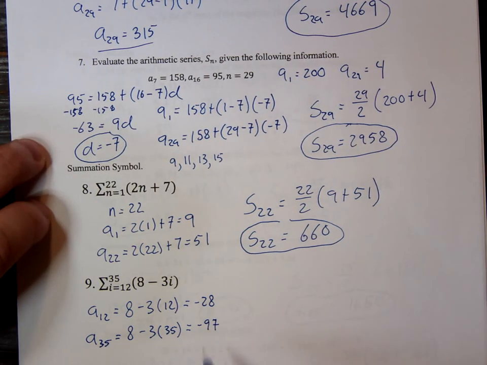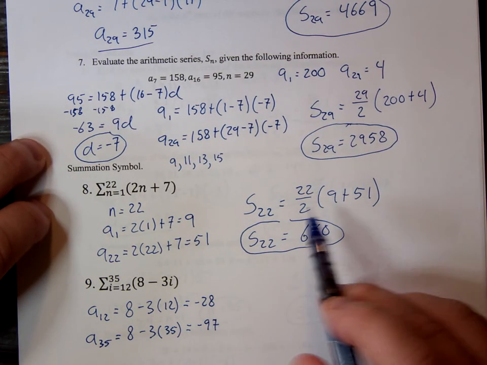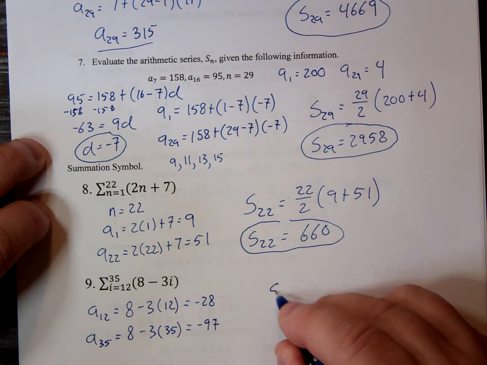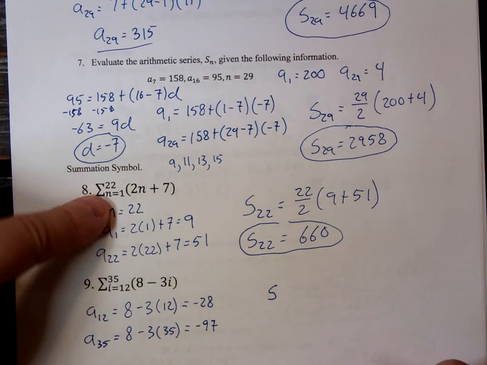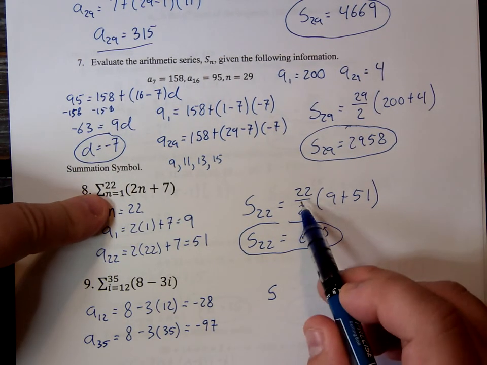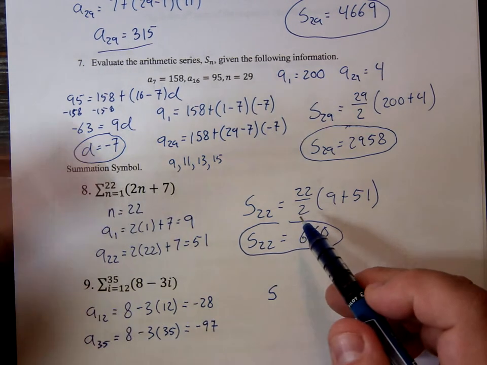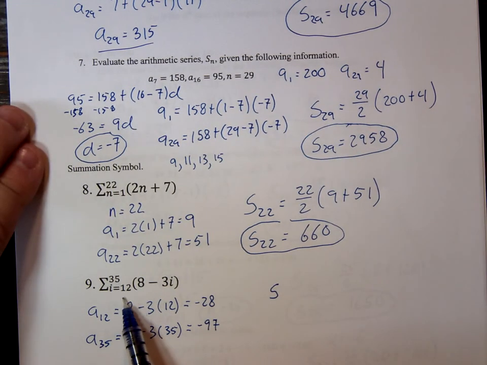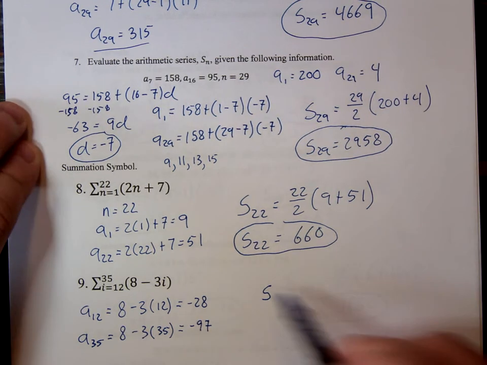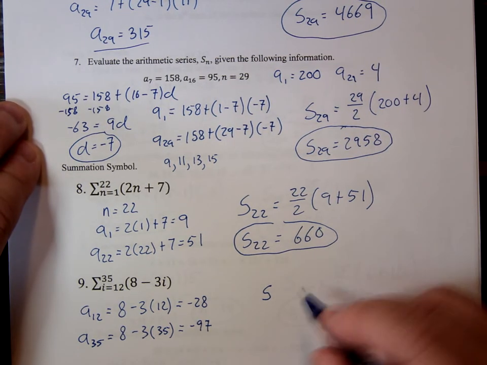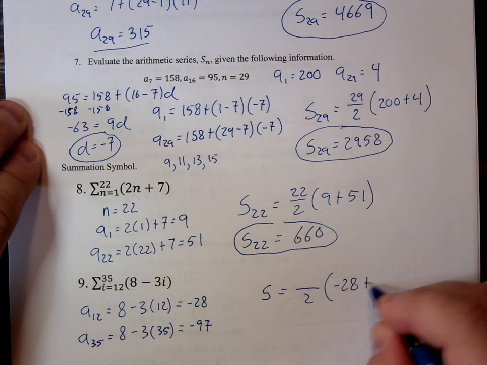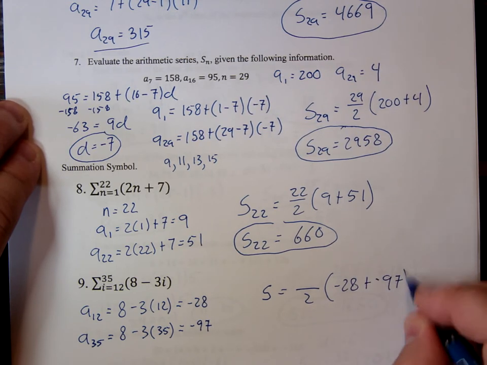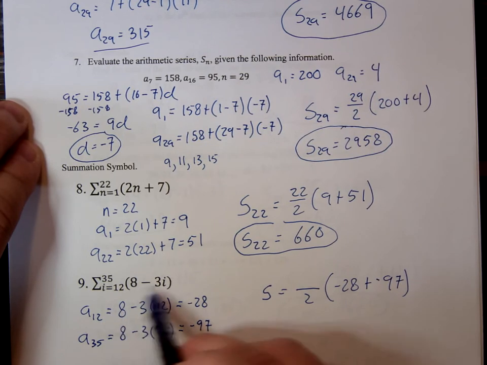Well, to add them up, that n value, it's the sum of how many terms there are. Well, if it's the first 22 terms, then that n is 22. That's simple. Or if they tell you how many terms. But if they're not starting with the first term, then how many terms is it that we're adding up? I do know, so it's some number divided by 2. I know the first one's negative 28, negative 97, because I got those by plugging in the 12 and the 35, right?